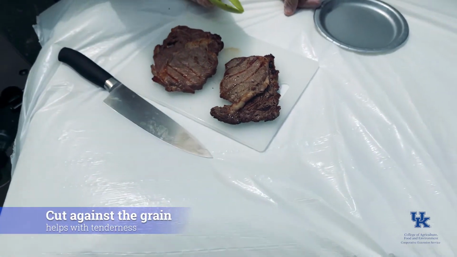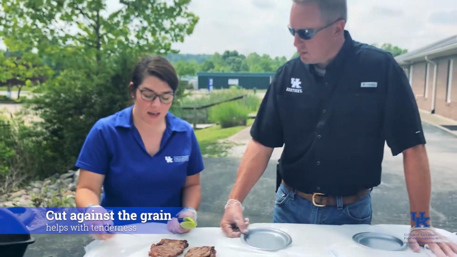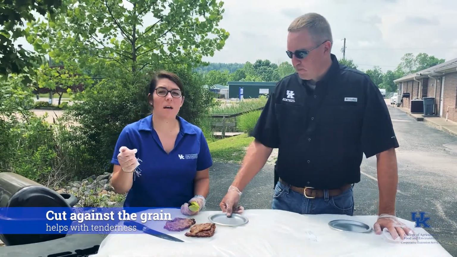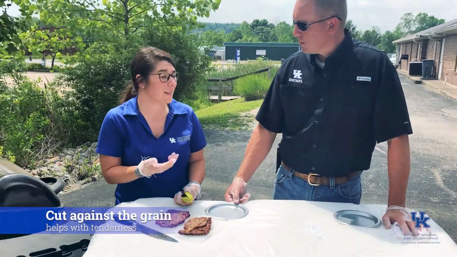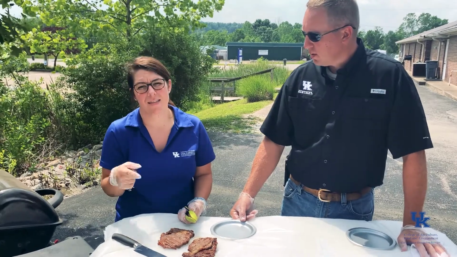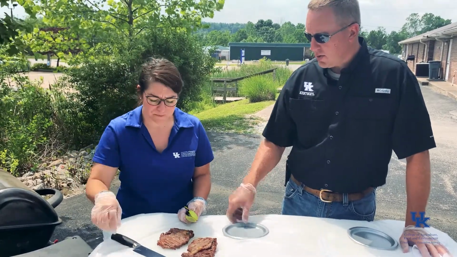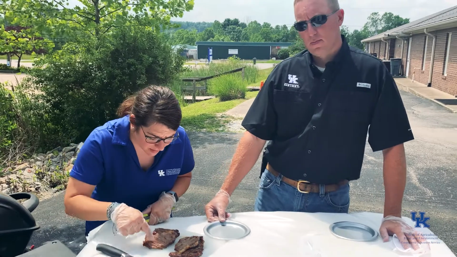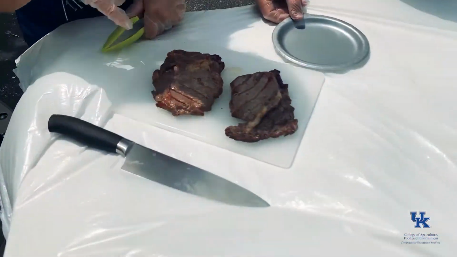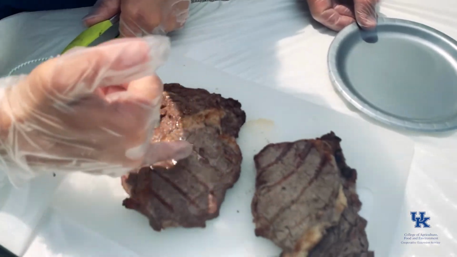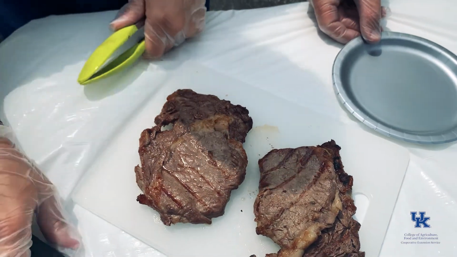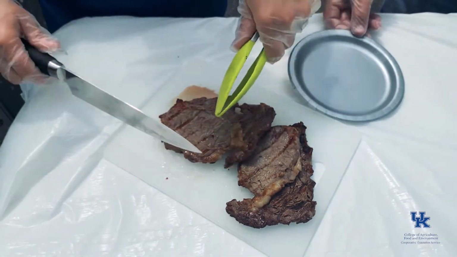So another tip, when we go to actually cutting the steak, you want to cut it against the grain. Cutting against the grain helps with the tenderness as well. So any kind of less tender cut that you've got, you want to make sure that you cut across the grain, and typically you're going to see the grain running one way or the other. So can you show us here? Yeah, so you can see the grain is running, it kind of varies in this situation, but see, you've got grain that's running this way, so you're going to want to cut this way, okay? All right, let's do it here.